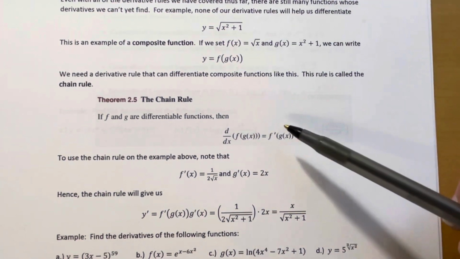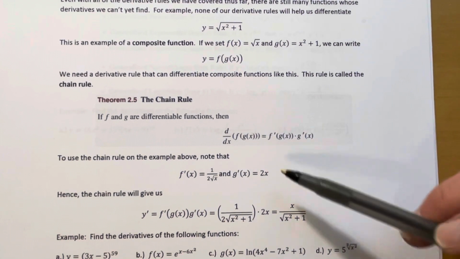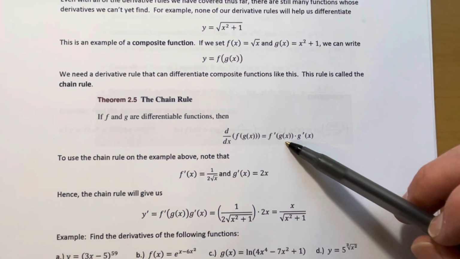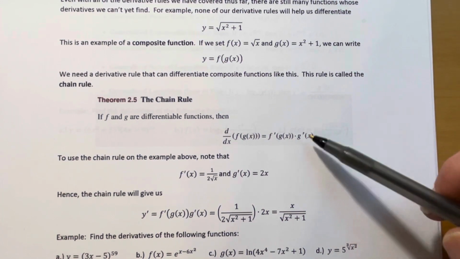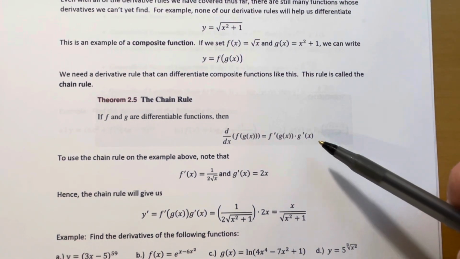So sometimes I refer to this as inside, outside, inside. So we start by writing our inside function. That gets plugged into the derivative of our outside function, and then all of that is multiplied by the derivative of our inside function.